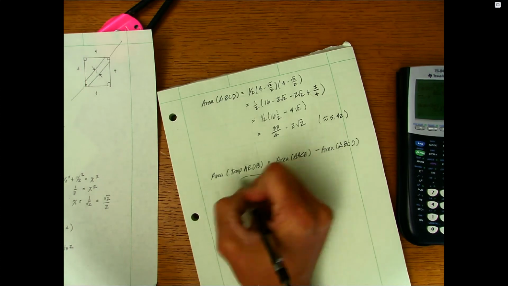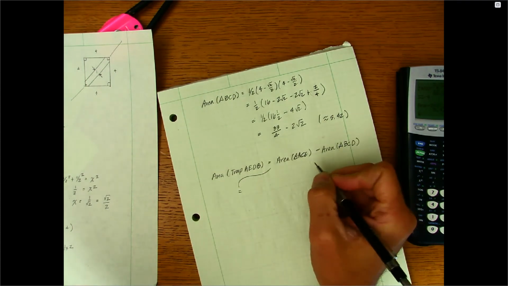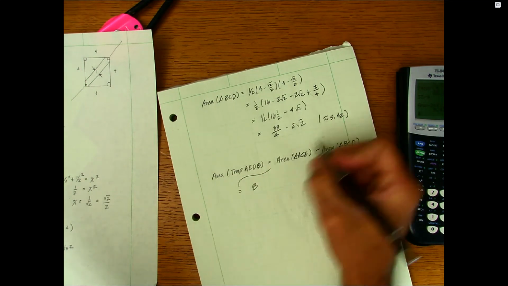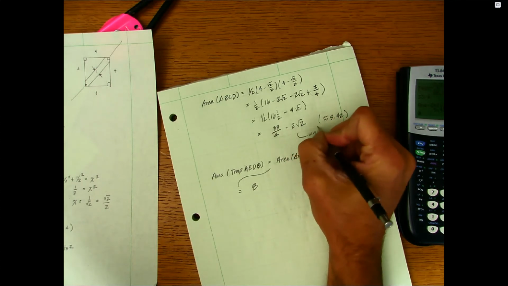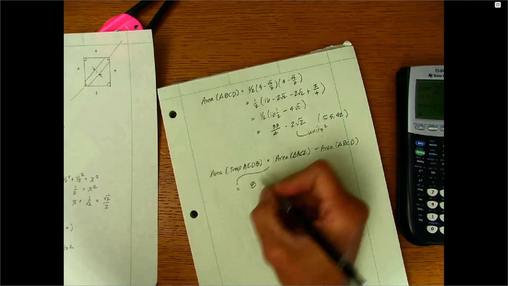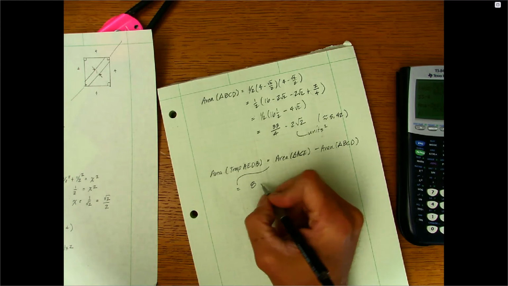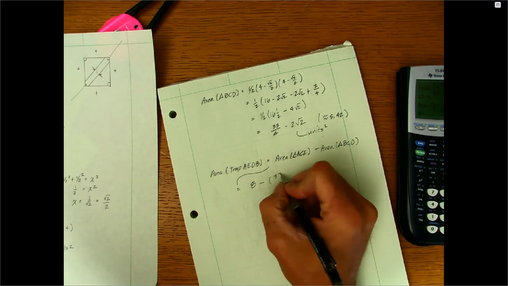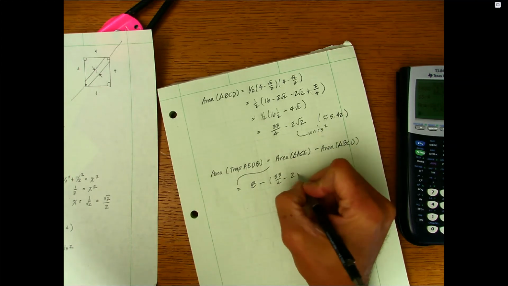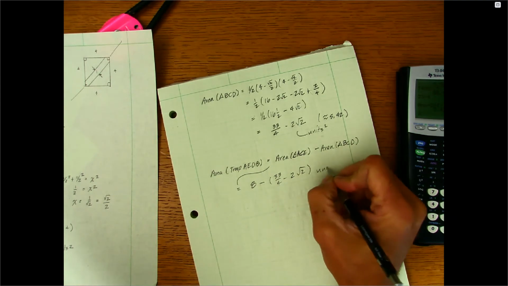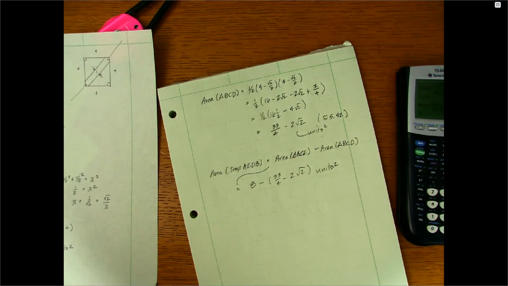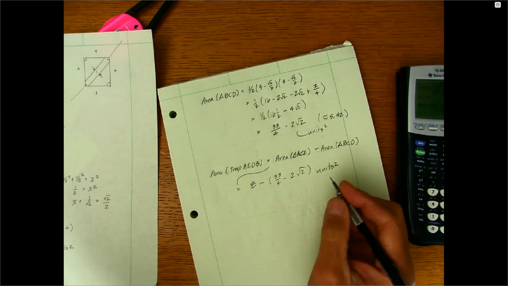Let's see, so that is going to be equal to, well, we said this was 8 units squared. I forgot to put units there. So 8 minus 33/4 minus 2 root 2 units squared. Now it's a matter of just simplifying.